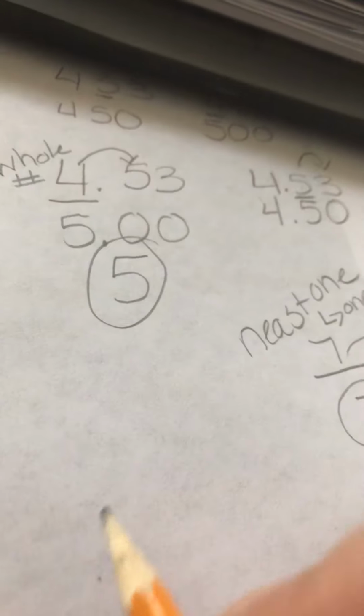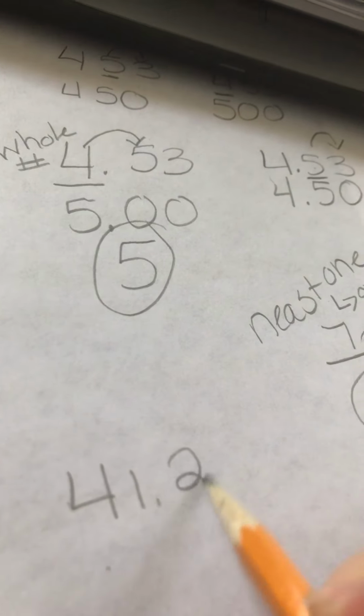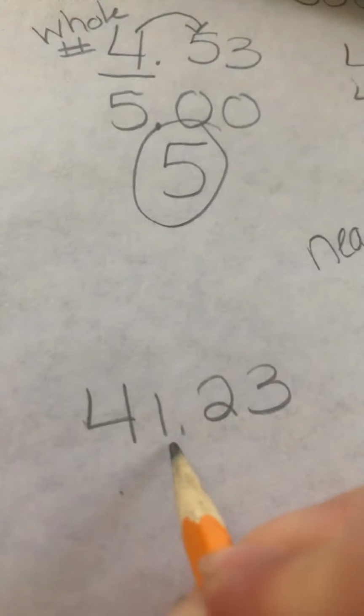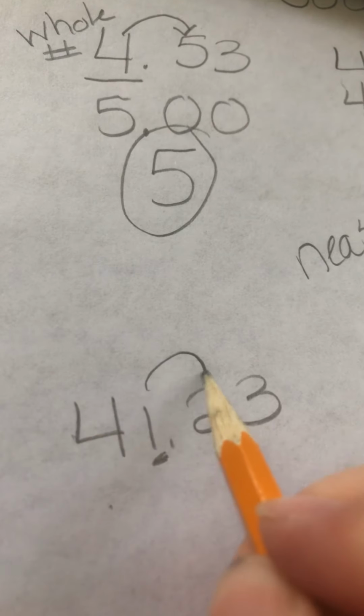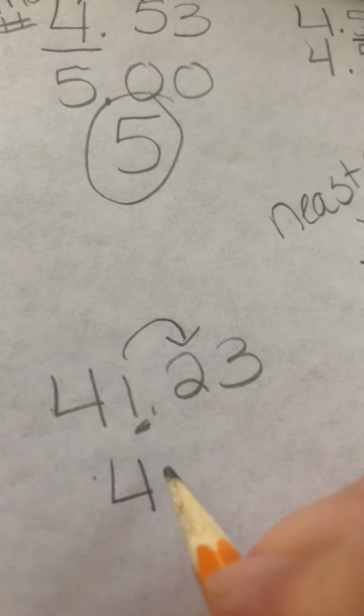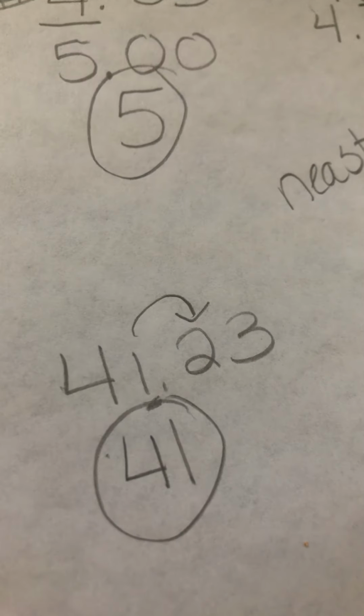If I have 41.23, and I'm rounding to the nearest 1, I'm using the 1. I'm going next door to the 2. It's lower than 5, so my 41 is going to stay the same. These all become 0, so my answer is 41.